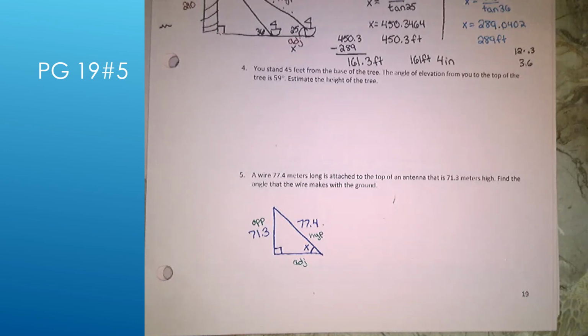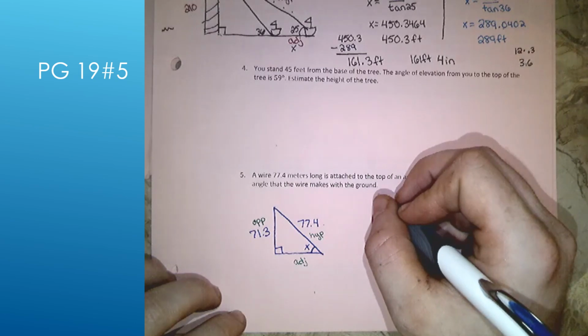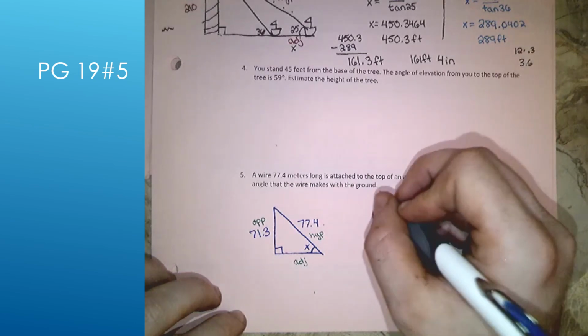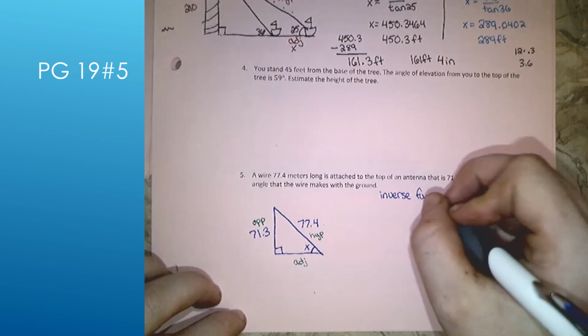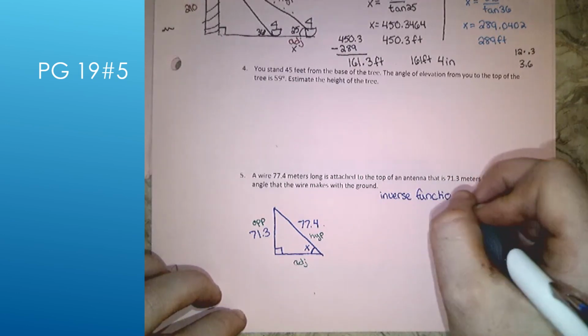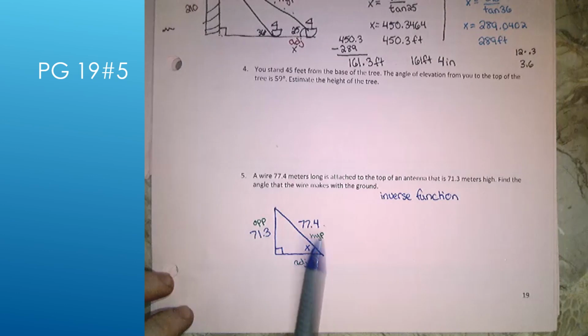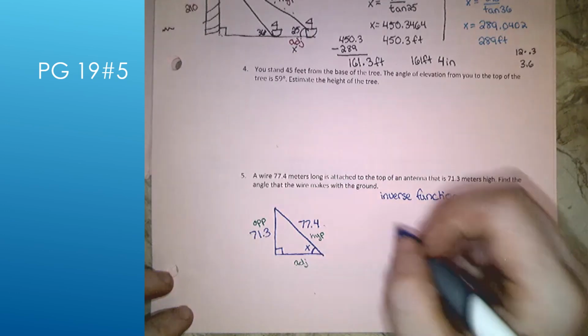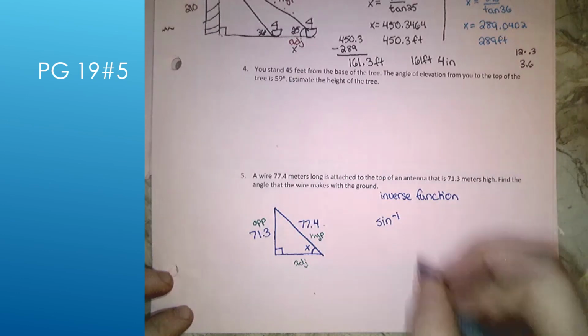If I'm trying to find an angle, we have to use the inverse function. So we just have to know which function to use, sine, cosine, or tangent. So since we have one that uses opposite and hypotenuse, the only one that uses both the opposite and hypotenuse is sine. So we're going to be using the inverse of sine.